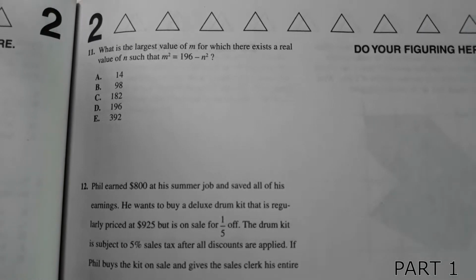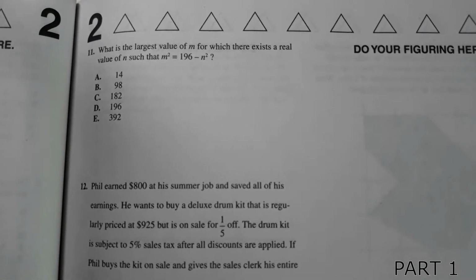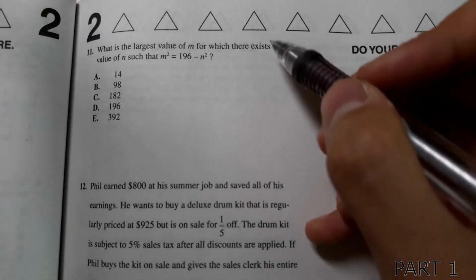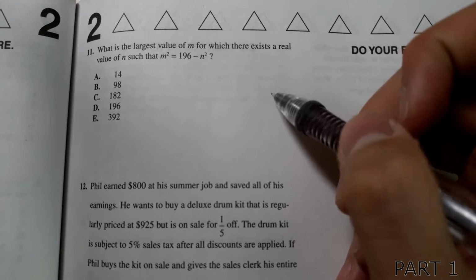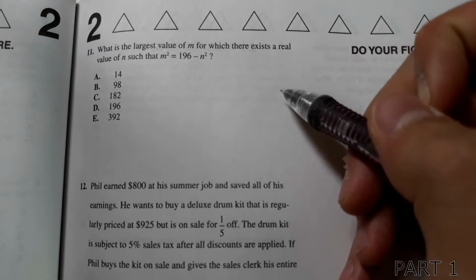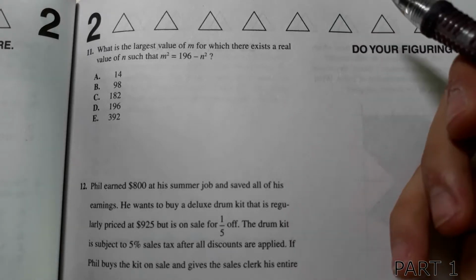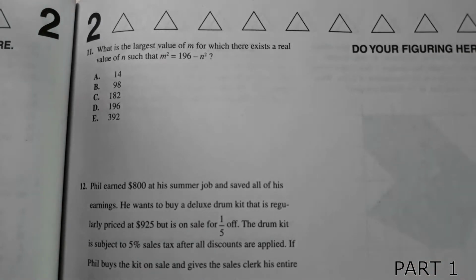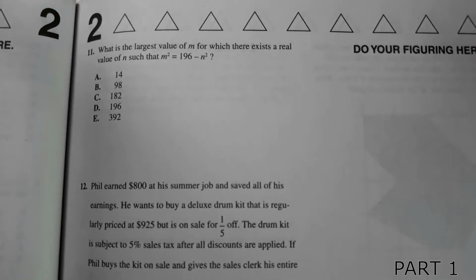Okay. For 11, what is the largest value of m for which there exists a real value of n such that this equals that? Okay, guys.